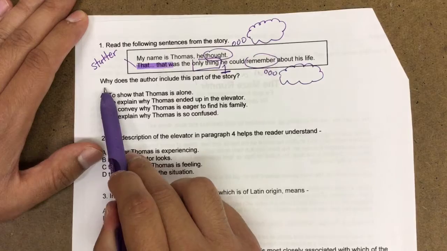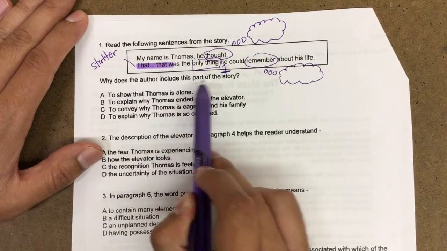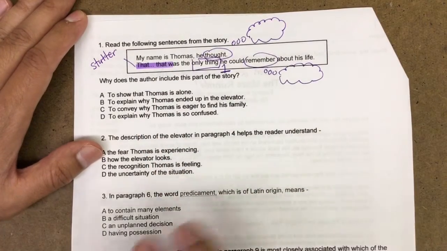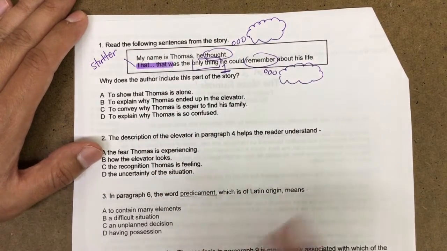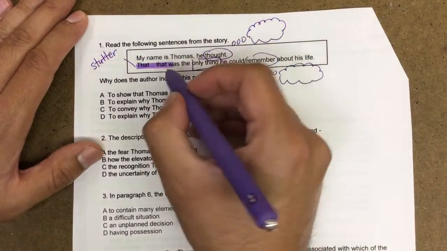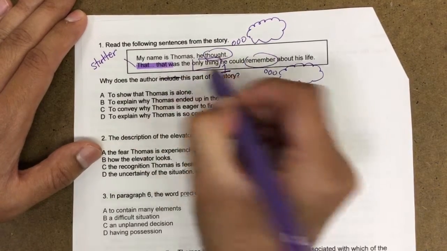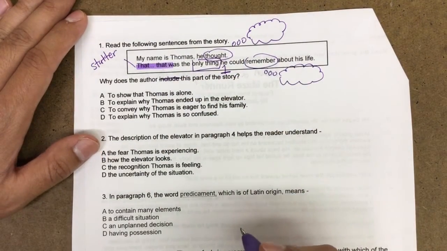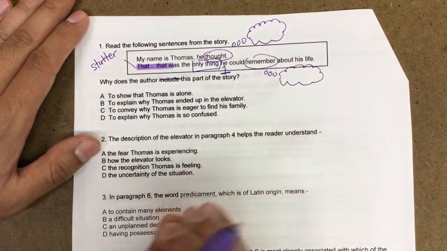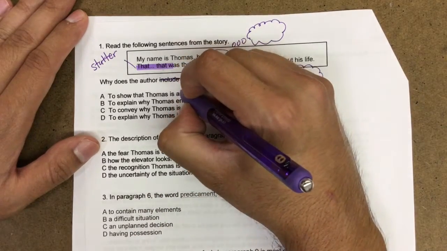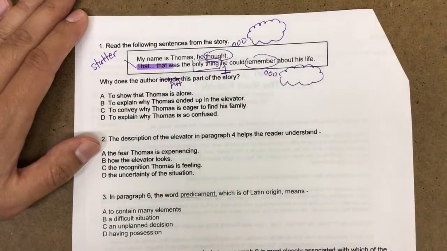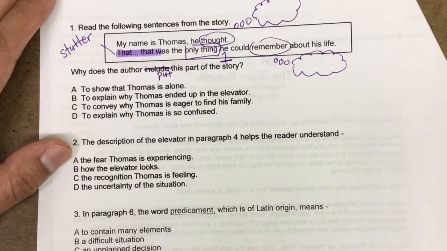Now, the question is asking us, why does the author include this part of the story? Now, the word include, you are able to use a thesaurus and a dictionary whenever you have a passage, whenever you have to answer questions. So I looked up the word, and we can find a simpler word. I know that we've been working on using stronger words, but when we have questions, I want you to find the simple term. And instead of include, I want you to write put. So why does the author put this part of the story?